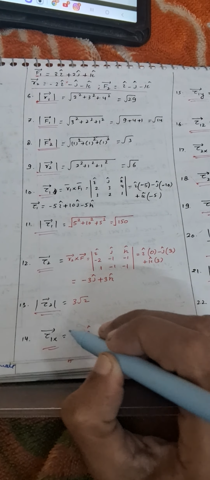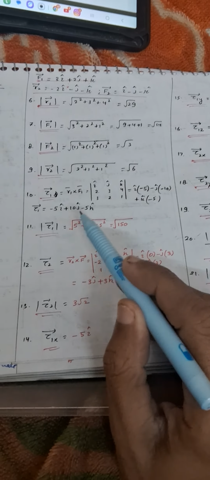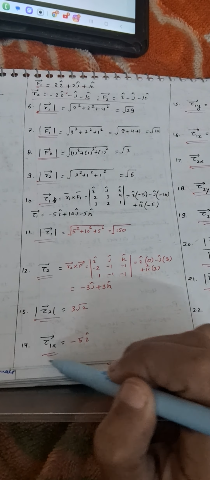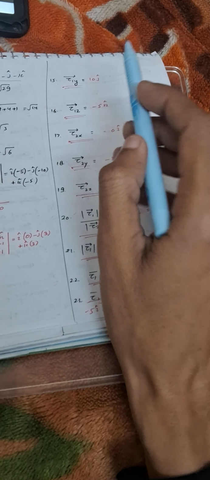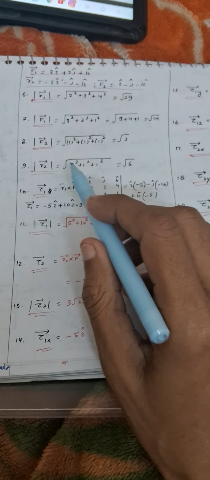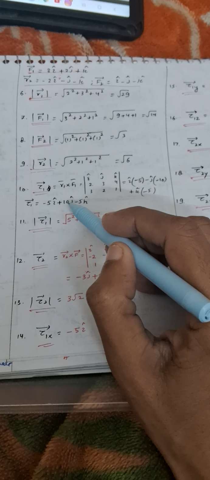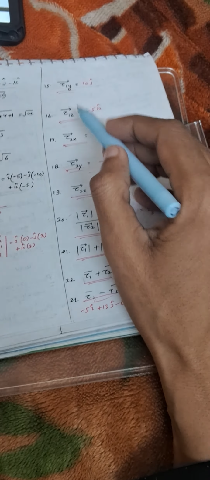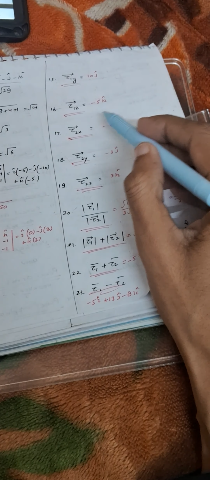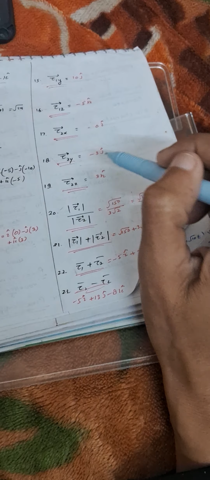Next is torque 1 about x-axis. So we can say about the x-axis torque is minus 5 i cap, as i cap is the unit vector along the x-axis. So torque 1 about x-axis is minus 5 i cap. Next question is torque 1 about y-axis. Here, y-axis means j cap, so the component of j cap is 10 j cap. Torque 1 about y-axis is 10 j cap. Next question is torque 1 about z-axis. About the z-axis the component here is minus 5k cap. So torque 1 about z-axis is minus 5k cap.